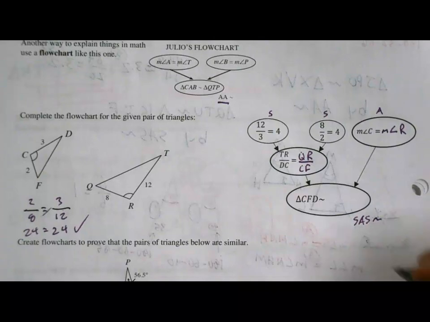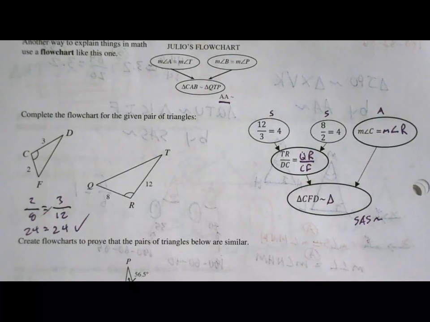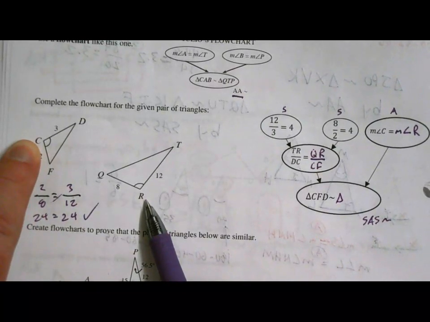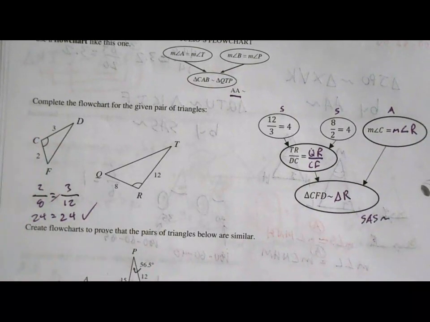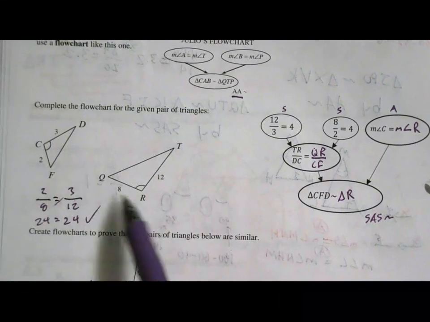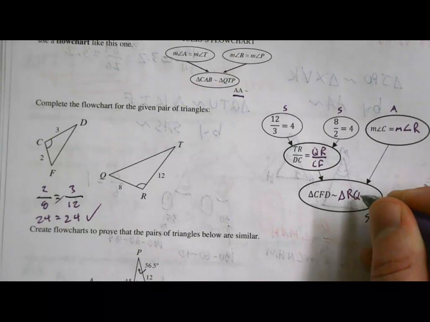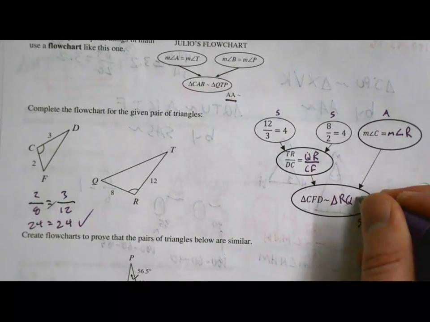All right, and then we can complete our similarity statement. Now they gave us CFD, so they've chosen the order for the first triangle. We need to match them up. C is easy to match up because it's got an angle that's marked, so C goes with R. And then F and D. F is kind of on the shorter side from C, so I'm thinking Q. D is along the longer side from C, so I'm thinking T.